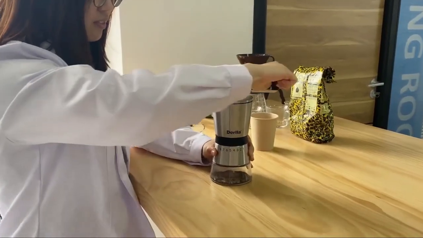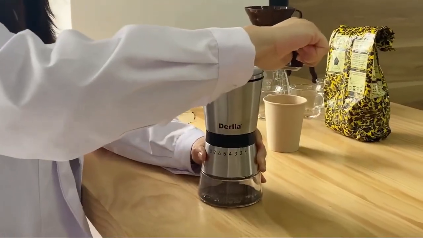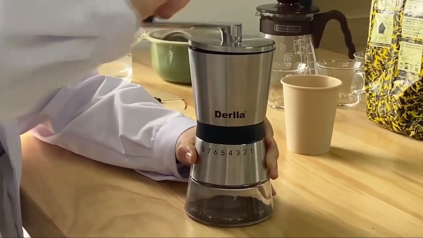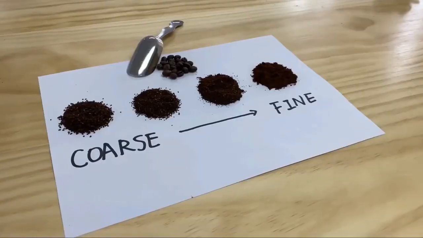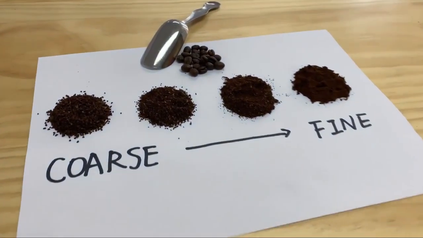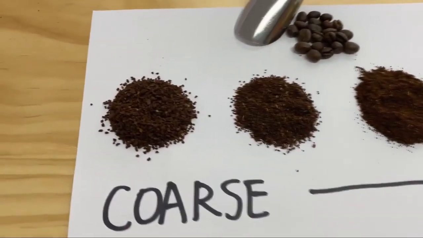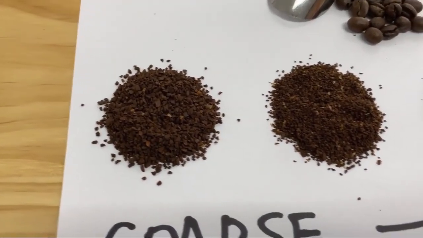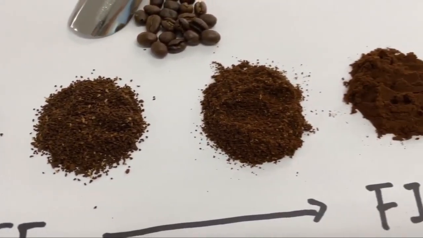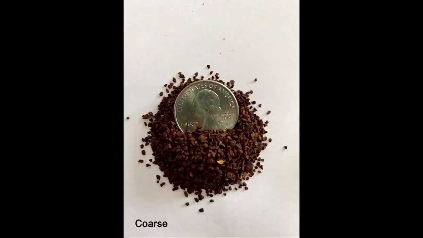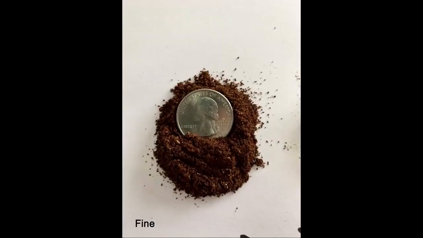Take a closer look at the ground coffee from the grinder. We can see that different grinding settings in the grinder produce coffee particles of various sizes. Divide the ground coffee into 4 categories according to their particle sizes. The coffee particles are getting smaller and finer going from the left to right. These 4 coffee grinds are defined as coarse, medium, fine, and extra fine.